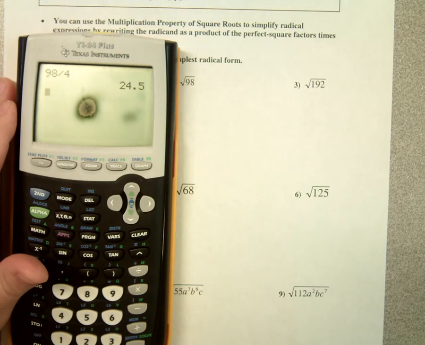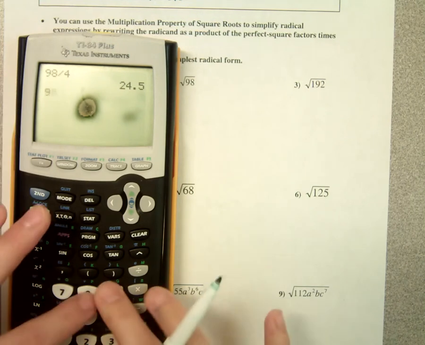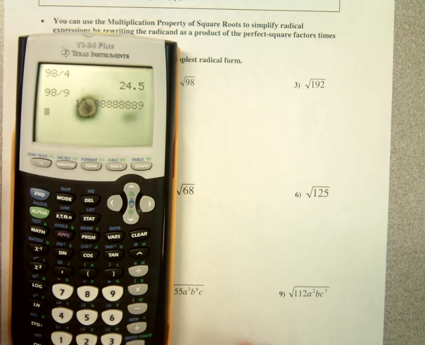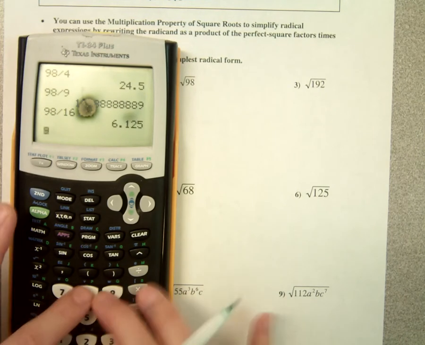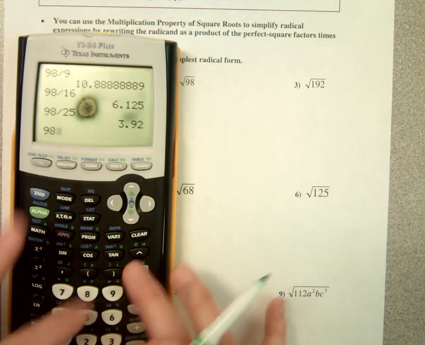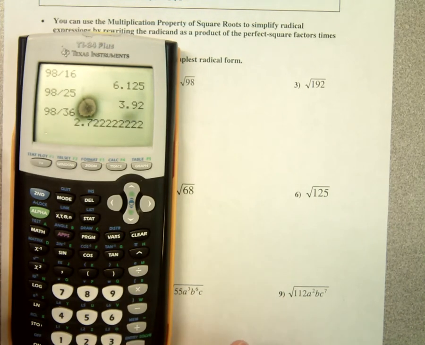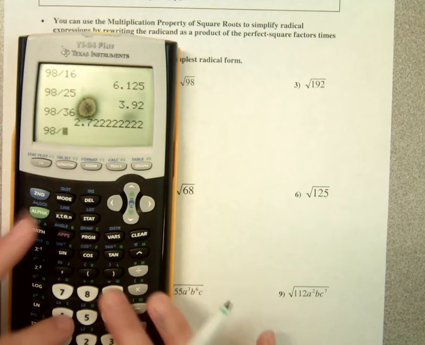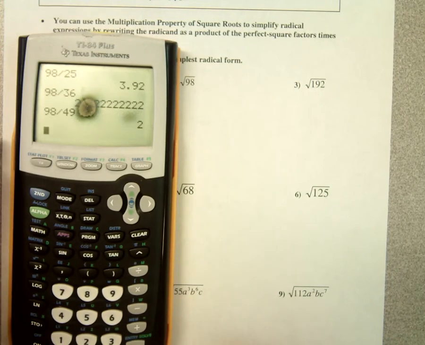Did I get a nice whole number? Then that means 4 does not go in there evenly. So I go to the next perfect square, 9. Did 9 go in there evenly? No, so I move on and try the next perfect square. Did that go in there evenly? No. So I keep going. Did 25 go in there evenly? No. Did 36 go in there evenly? Nope, so I keep going. Does 49 go in there evenly?